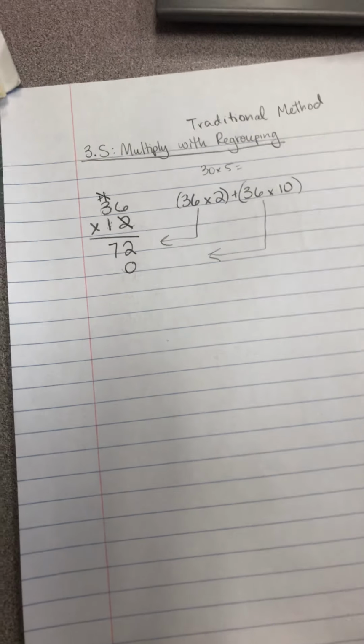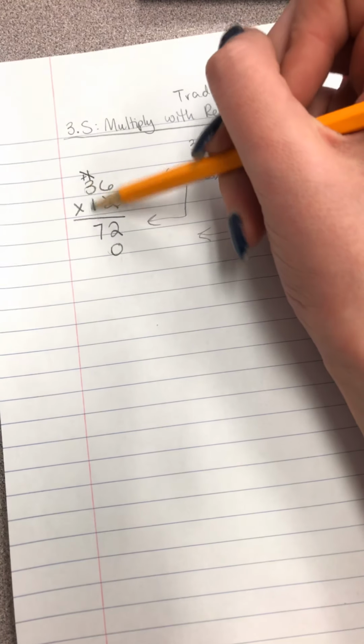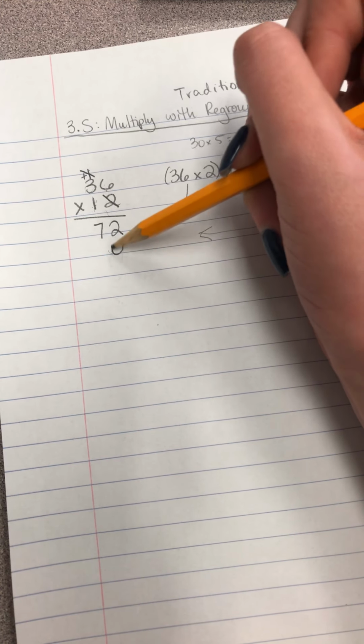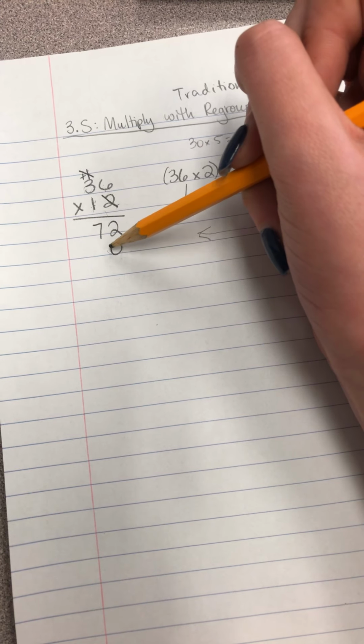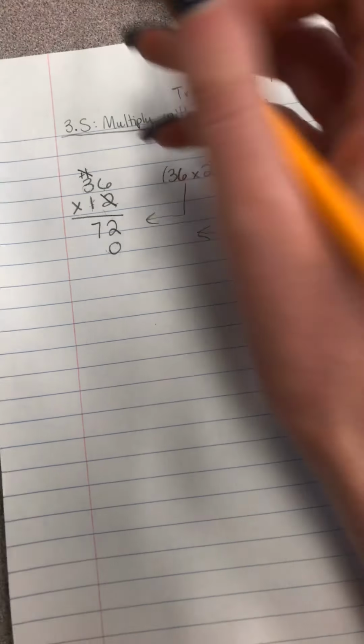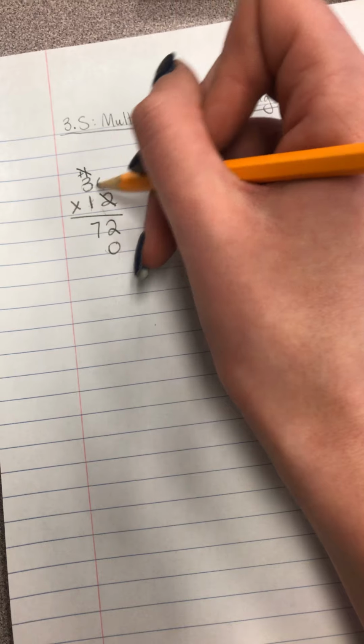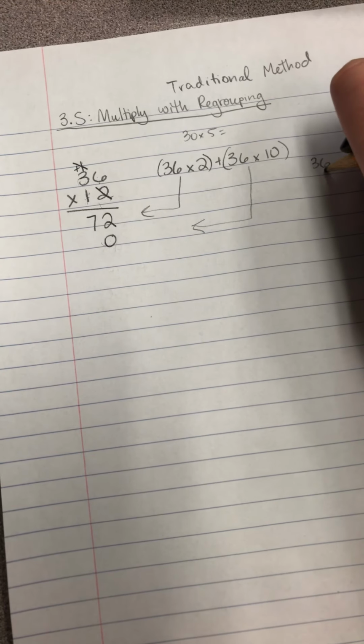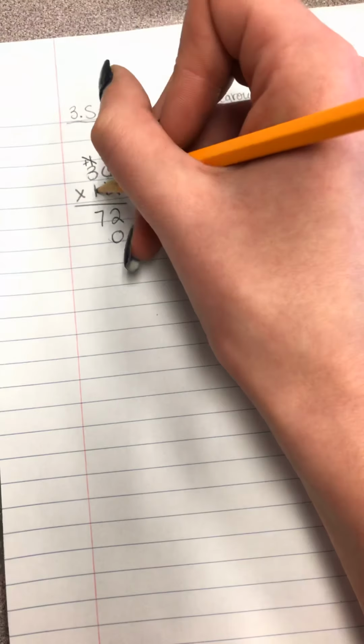When we did our partial products, we knew that when we did our tens times our tens and our tens times our ones, those numbers end in a 0. So we don't have to worry about any other number being here. So now I'm going to do 1 times 6. We really could write 36 times 1 over here, but we can think about it this way.